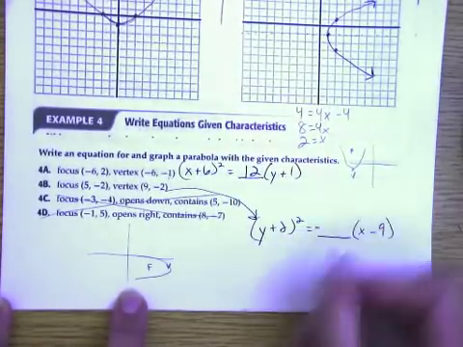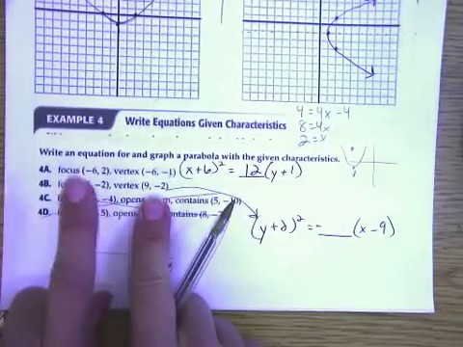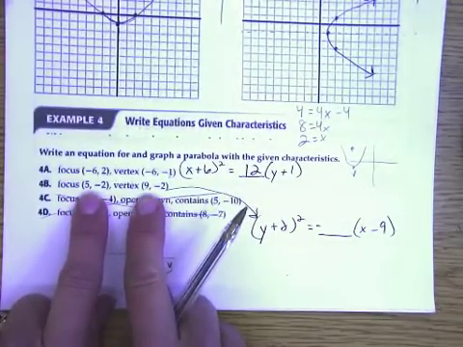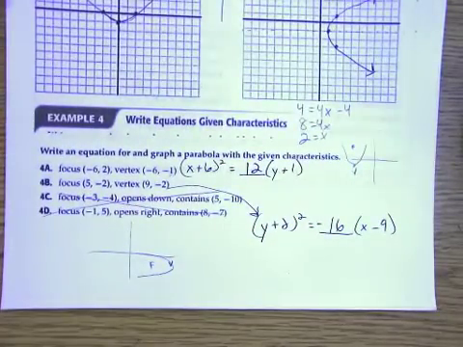Now we know it's negative because it's opening to the left. But again, how far away is the focus from the vertex? It's 4 spaces away. 4 times 4 is 16. So there's your equation.